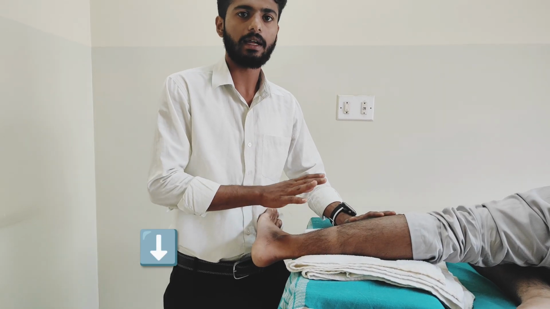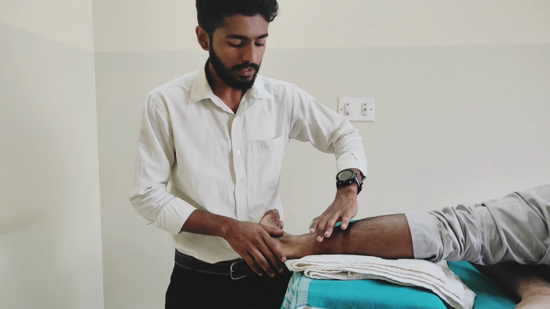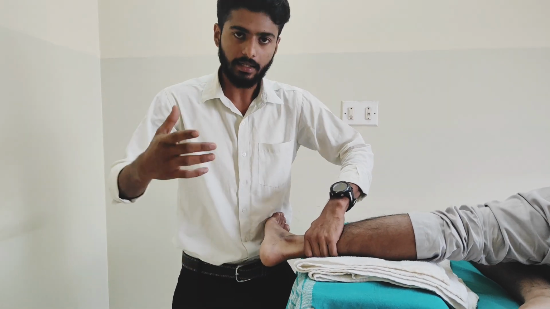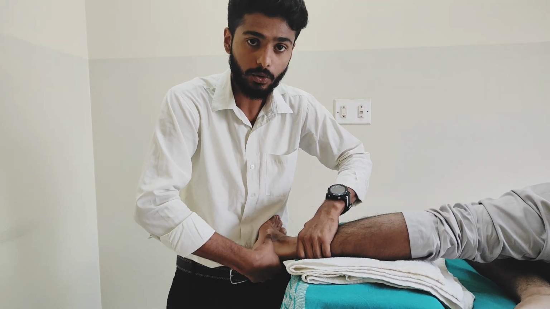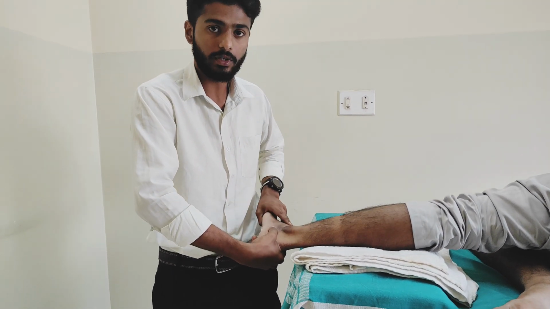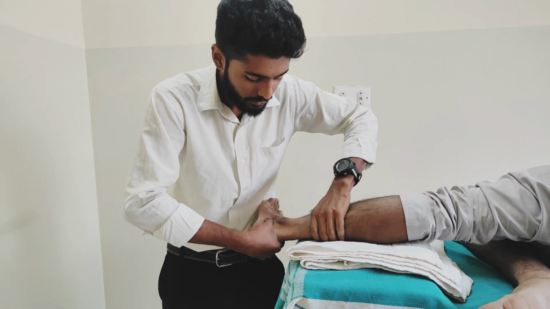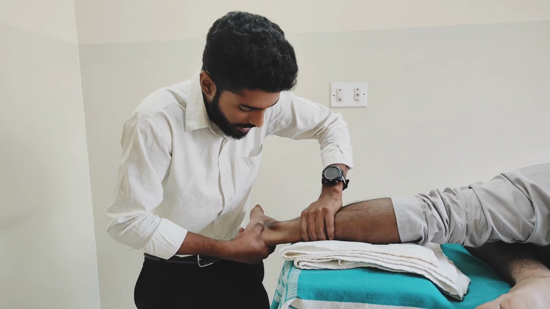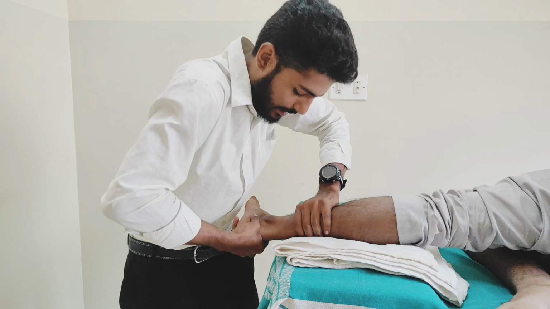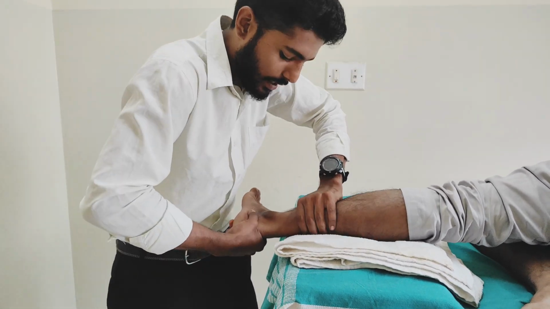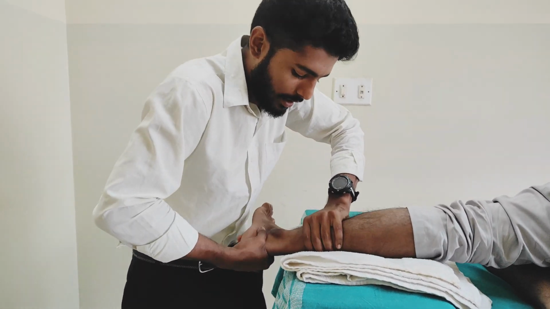Anterior glide of the ankle joint. First we have to stabilize the lower end of the tibia and fibula, and the other hand should hold the calcaneum bone. The ankle should be in the neutral position. Afterwards we have to give distraction to the ankle and apply the force anteriorly. This way we can perform the anterior glide of the ankle joint.